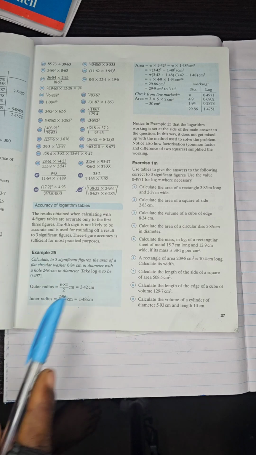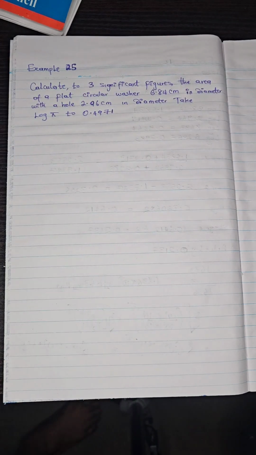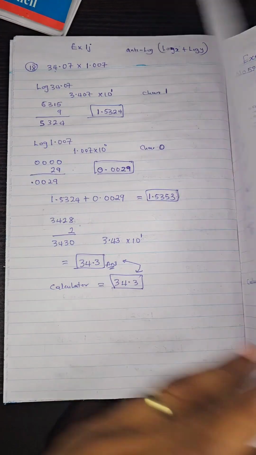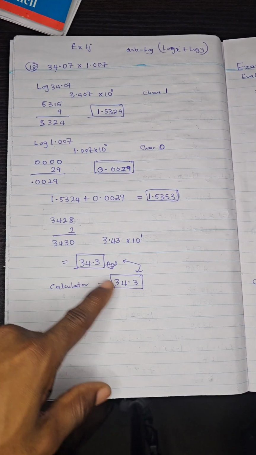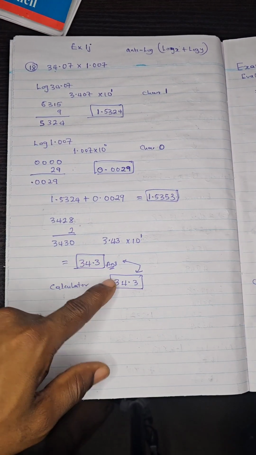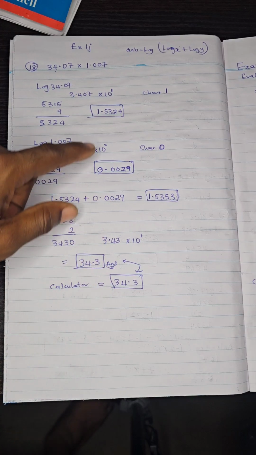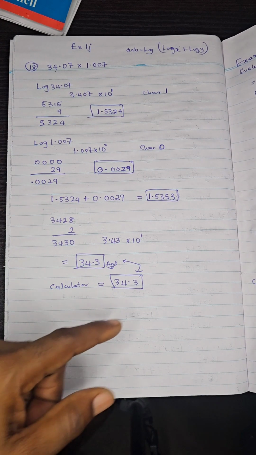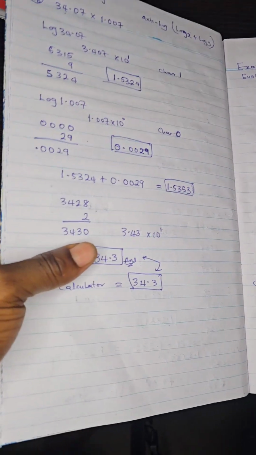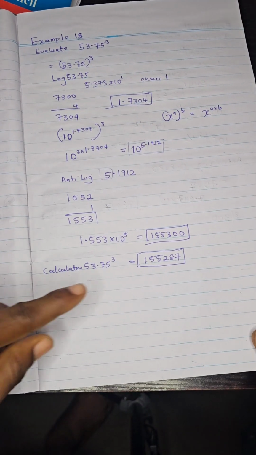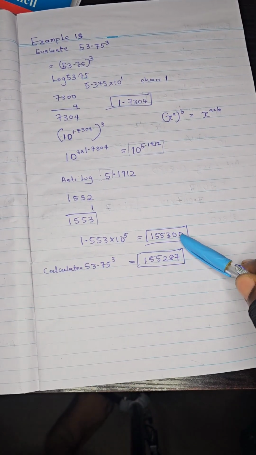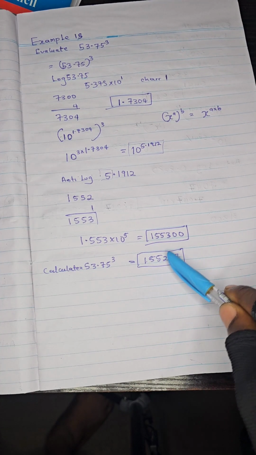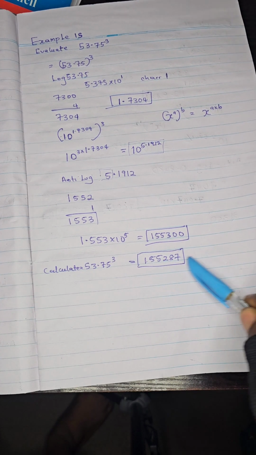And if you check all the examples we've done so far, you will notice a similar pattern. When we solve, we look at the calculator value. Look at this one. See what we got with our 4-figure table. This is the calculator value. Notice that the first 3 figures are the same. You see that from the fourth one it has started changing.